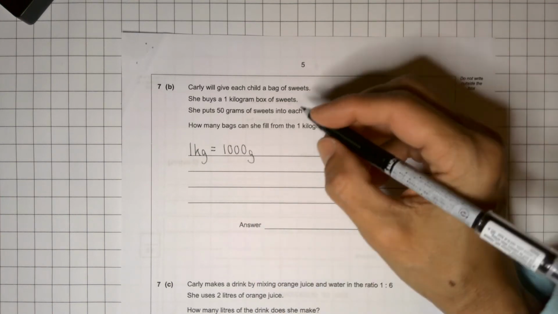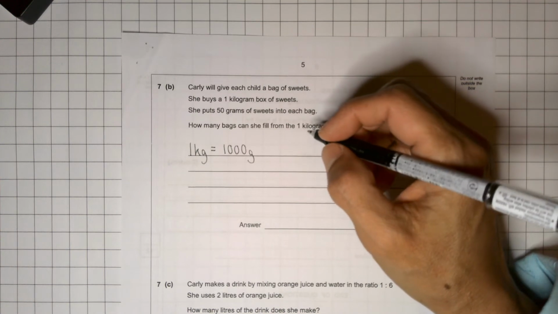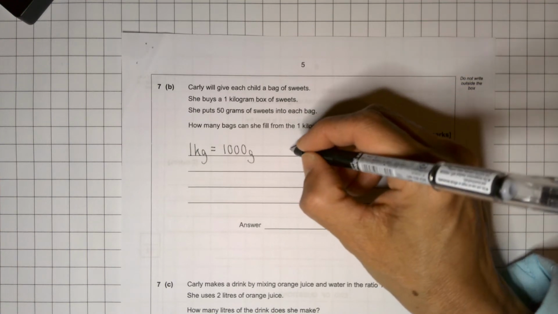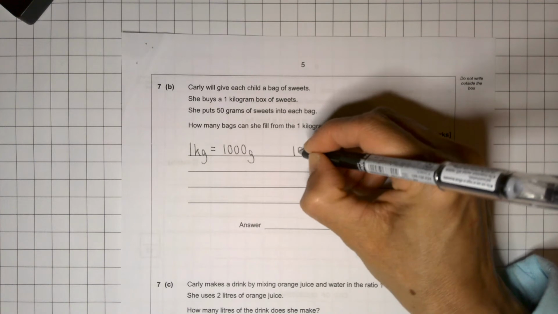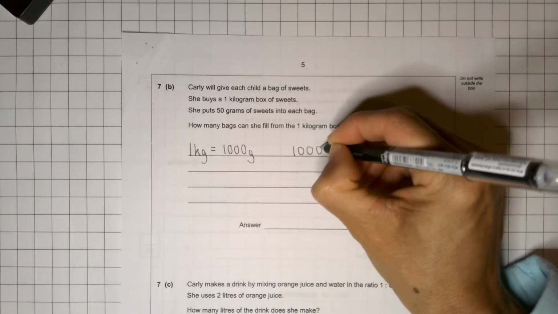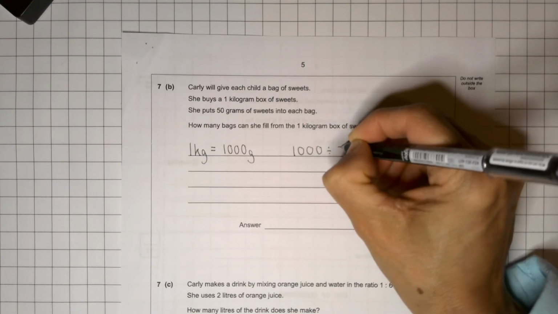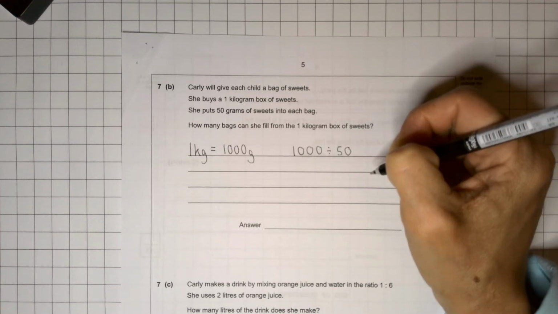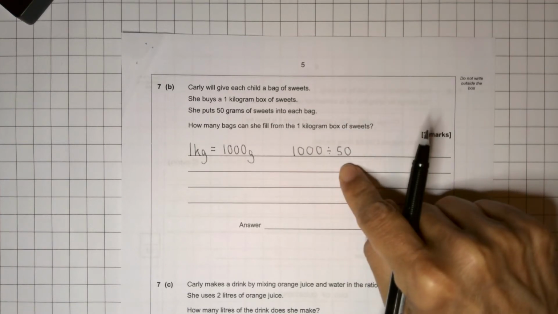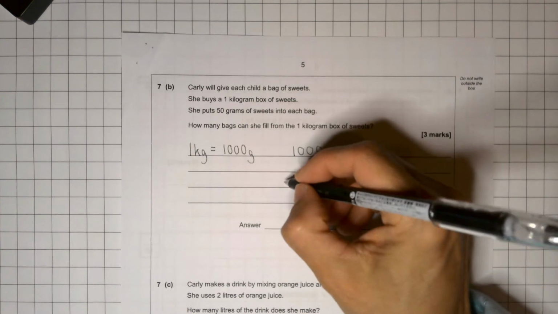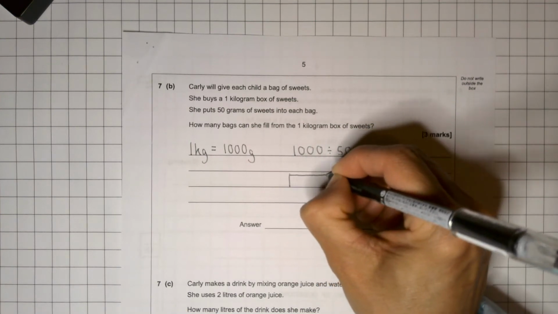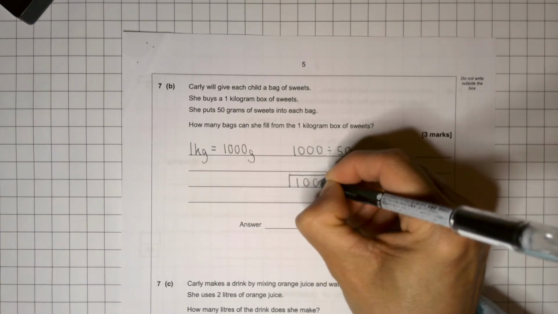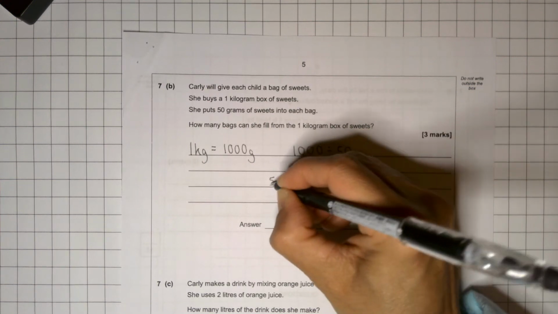So I'm going to do a division, because when you want to find out how many of something you have out of the total, you can do division. So you could do a division like this, and you're going to divide it by 50. Okay, now that's a division I'm going to do, but when you actually write your division, this is the way we write it. Put the 1,000 in the middle underneath, and we're going to divide it by 50.